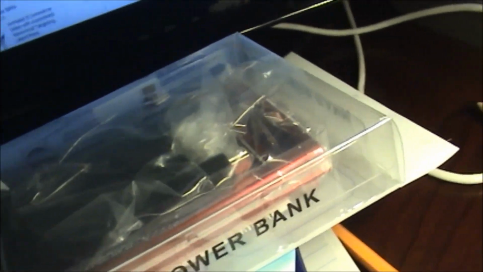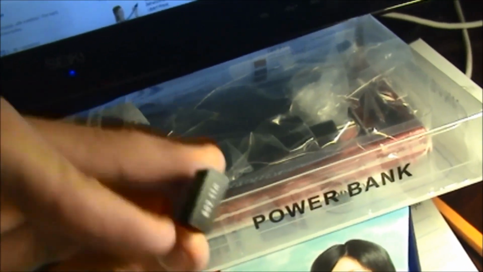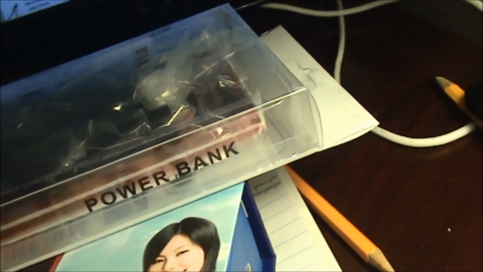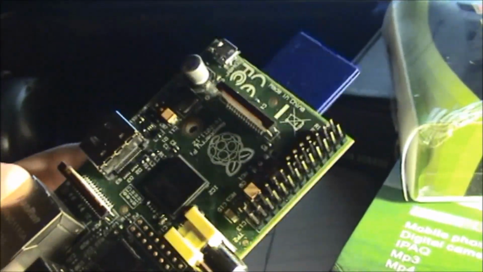And last but not least, this is the 802.11n Wi-Fi module, which the development board, the Raspberry Pi, this is a whole computer, will use when it is running on the internet.